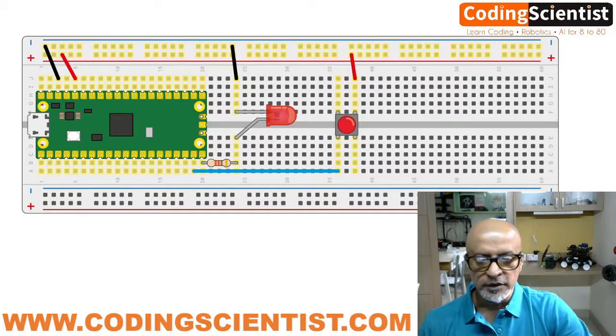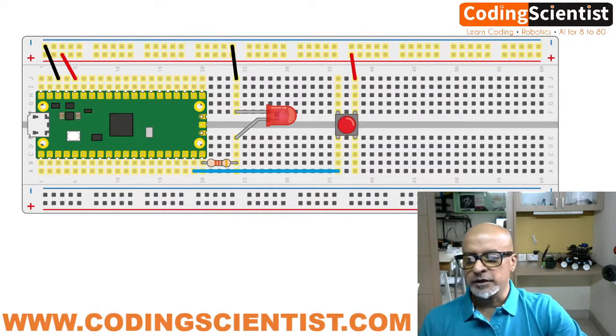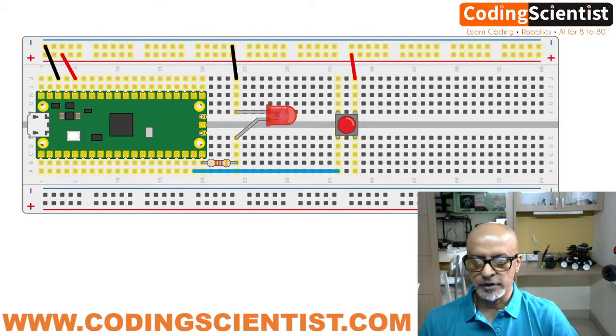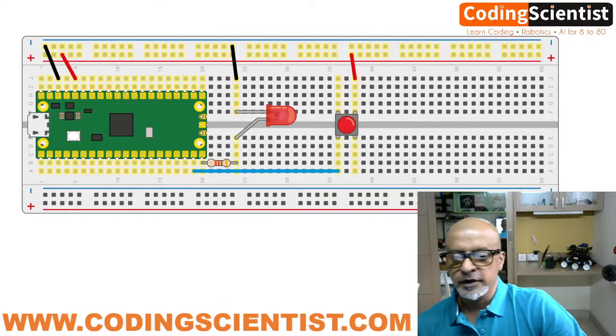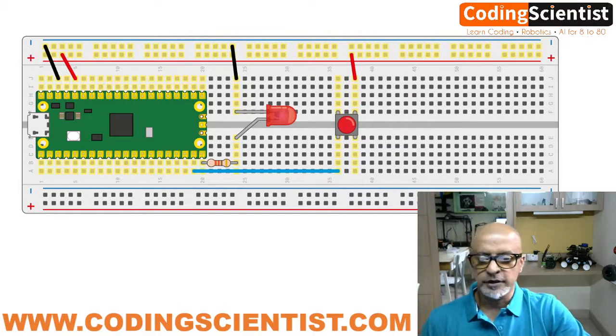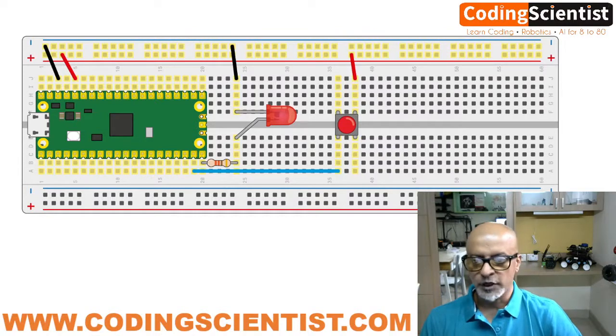comma, then Pin.IN in uppercase. Pin number 14, and then we need to say Pin.IN, comma, and after that we can bring it to pull up.